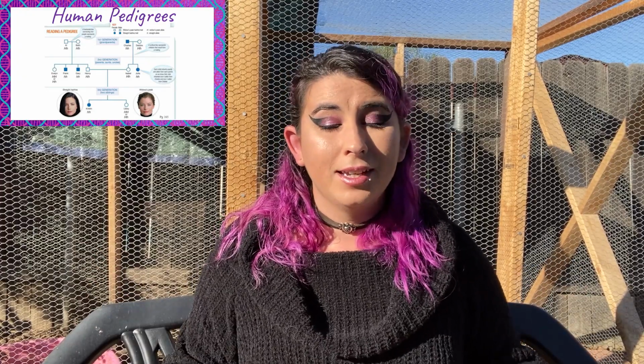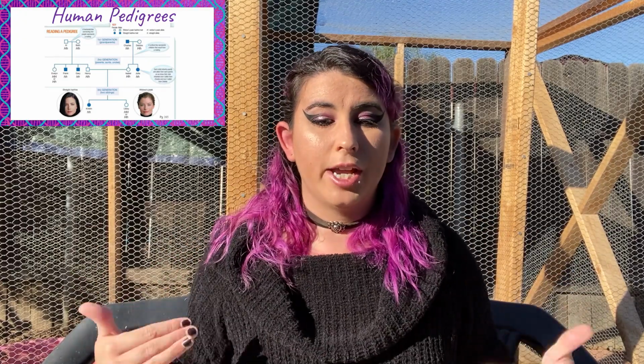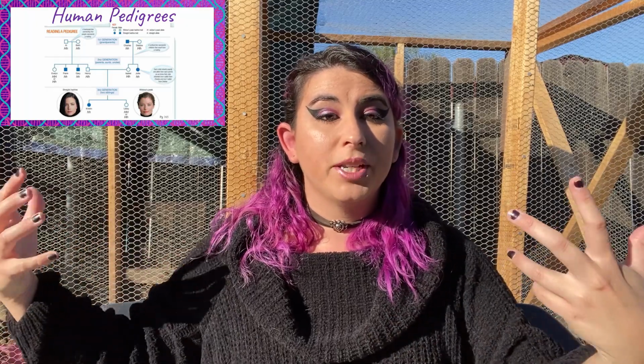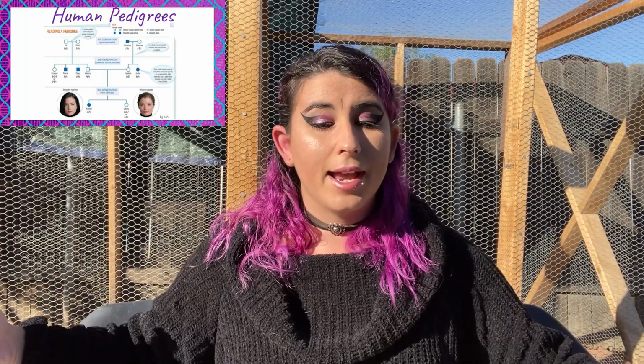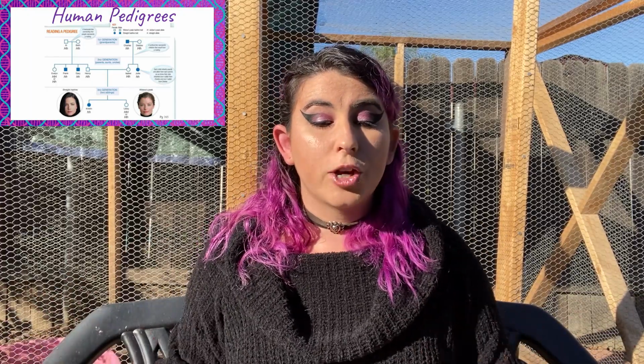This particular pedigree looks at the two traits of having either a widow's peak at the hairline or a completely straight hairline. So the widow's peak is the dominant trait, denoted by these open circles or squares. And the straight hairline trait is the recessive trait, denoted by the filled in circles or squares.